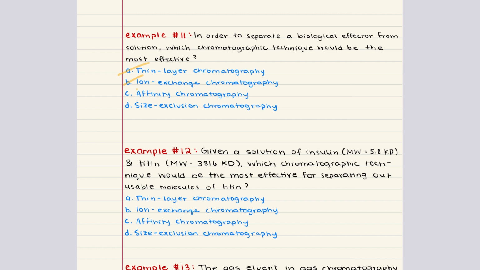So 11 is C. Now, D says size exclusion chromatography. This separates molecules based on size, not binding specificity. So again, not selective enough for this task. The best and most effective option here is C, affinity chromatography, because it leverages the specific interaction between the effector and its binding target to isolate just what we need from the solution.